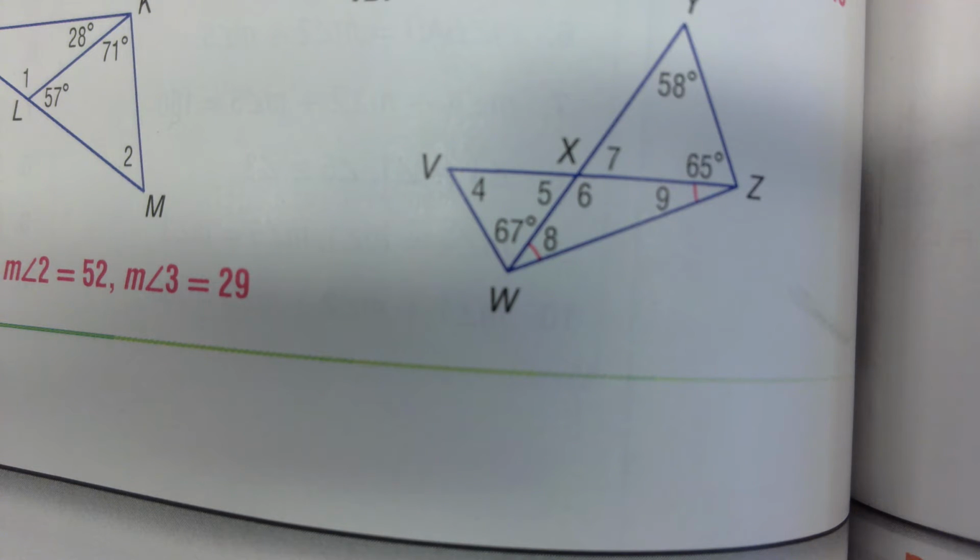So now the way I know that is because this is linear, that angle equals that angle, so it's 123. And that angle plus that angle are supplementary, so it equals 180. Okay. What angle did you guys find next? 4, 8, or 9? 4. Good. We can find 8 and 9, but this is fine.